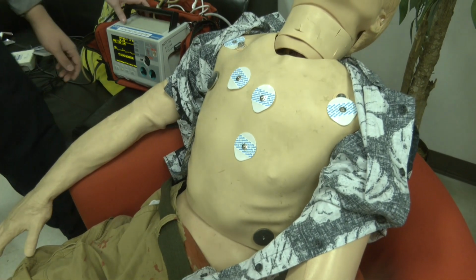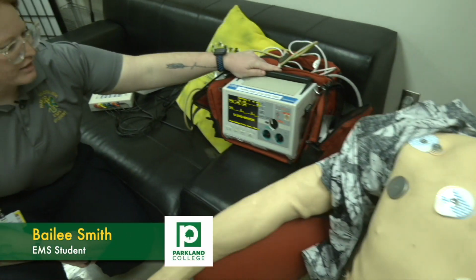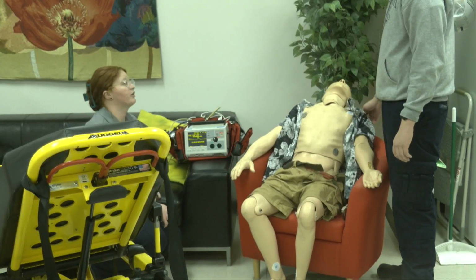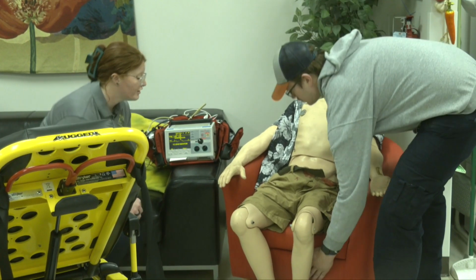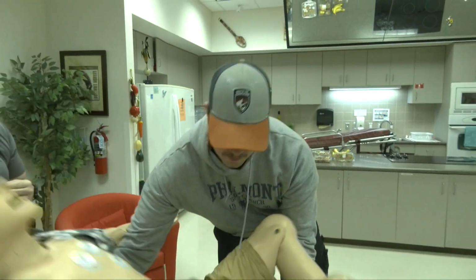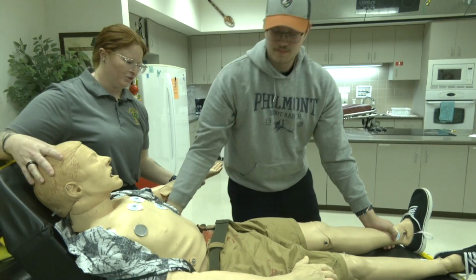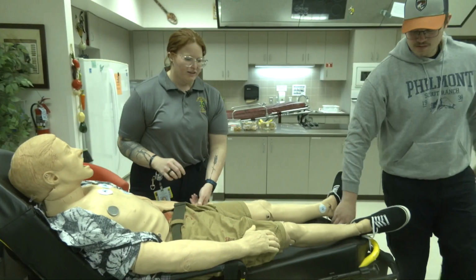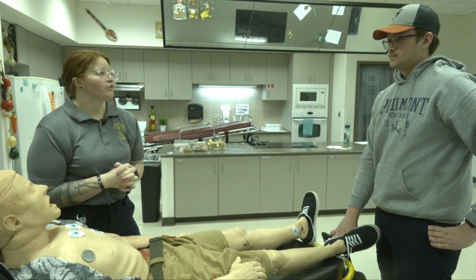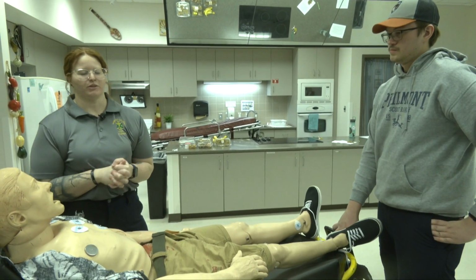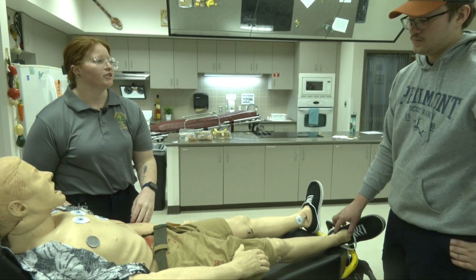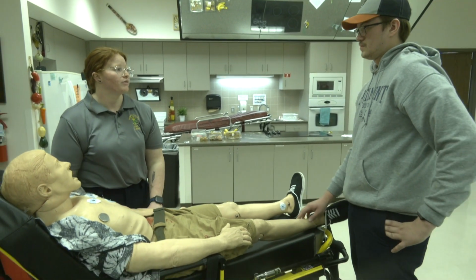All right. So his monitor is showing that he is having an inferior STEMI. So we're going to go ahead and get him on the stretcher and get him into the ambulance. Now that we're in the ambulance, I would like an IV. We're going to give him 325 milligrams of aspirin, as well as nitroglycerin, and some fluids on the way. Once all that's done, I'd like to go lights and sirens to the closest appropriate facility, please.